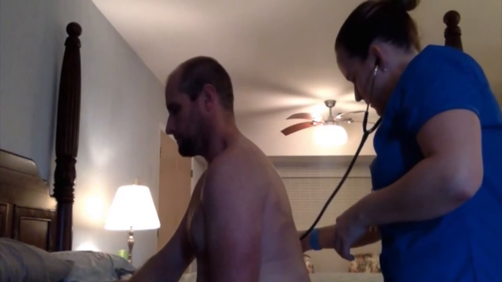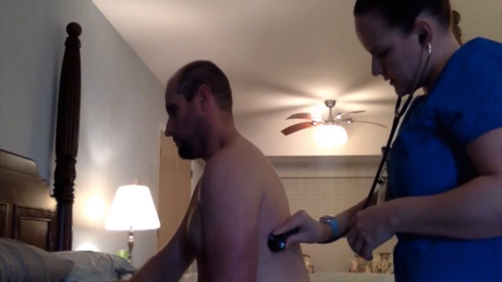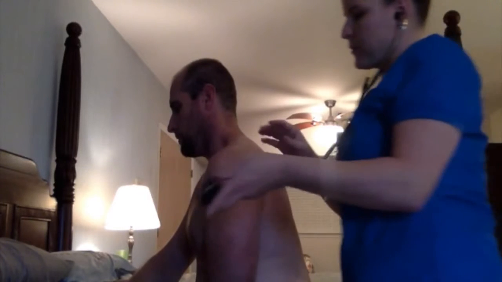And then in the lateral underneath the axilla. Good. We're also going to repeat this in the front. One more time. Good. Okay.